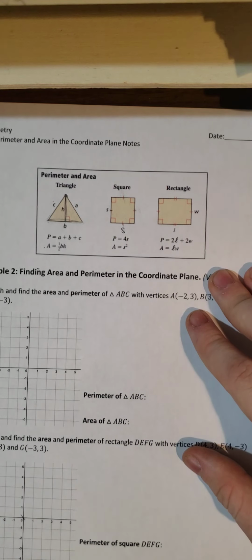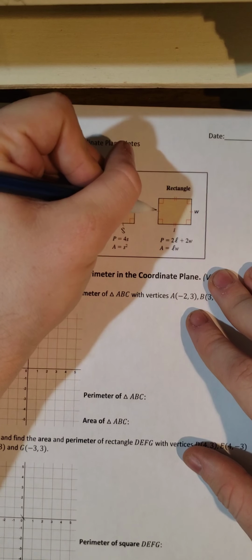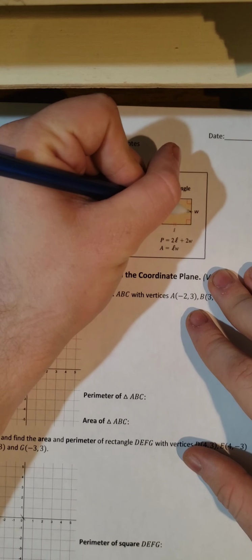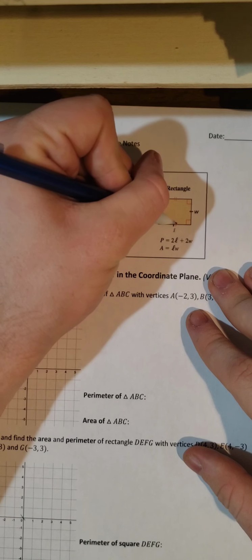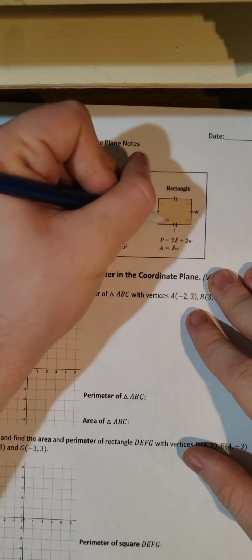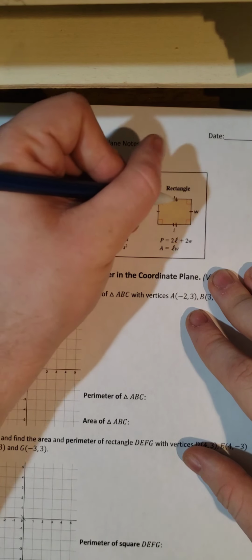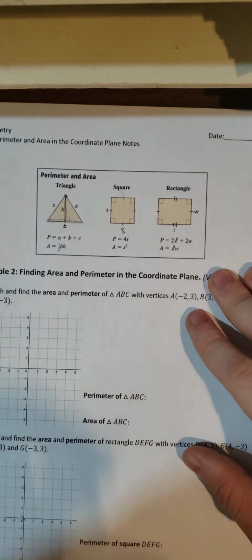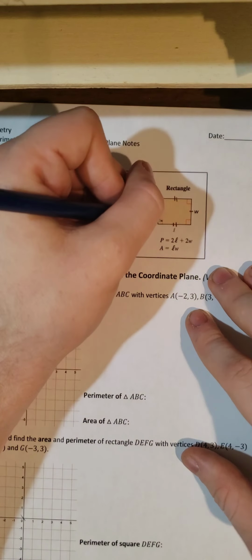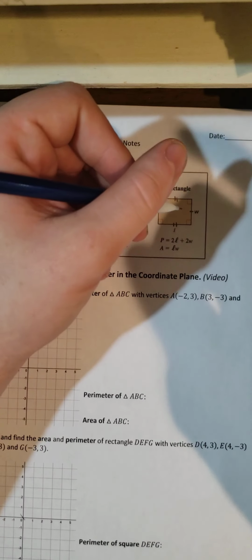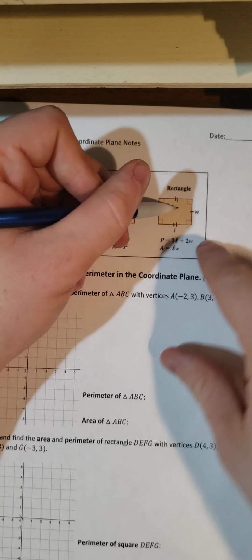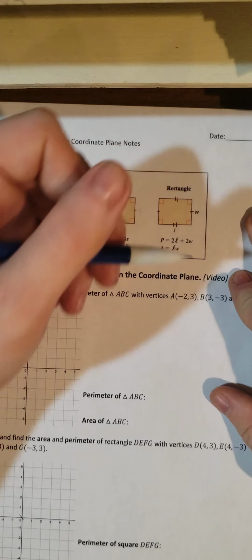Now a rectangle is pretty similar to a square, except it has two different pairs of congruent sides. And so these lengths will be the same, and these widths will be the same, but you do have two different distances. One distance is the length, and one distance is the width.